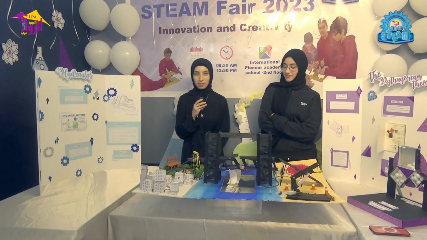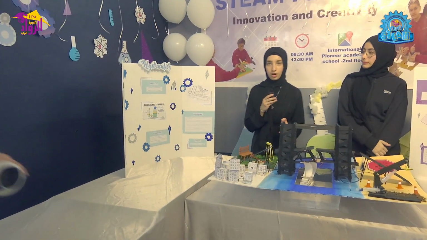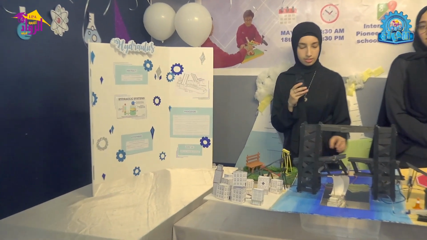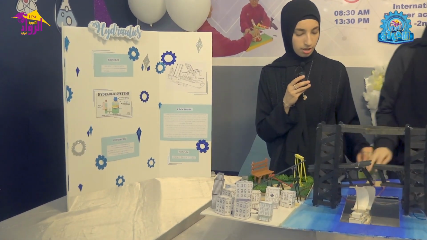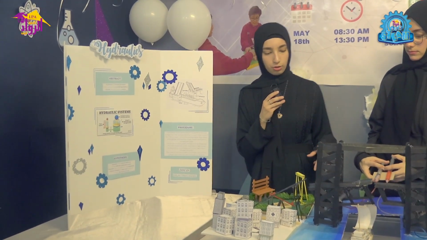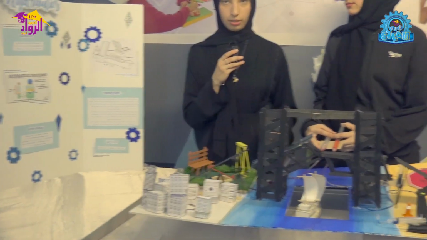Okay, so the second part of our project is about hydraulics. Hydraulics is basically a branch of science that is concerned with the movement of water through tubes and pipes. So basically how it works is you have 2 different cylinders, and when you apply pressure into one of them, the energy will be exerted to the other end. We have horizontal, rotational, and vertical energy.